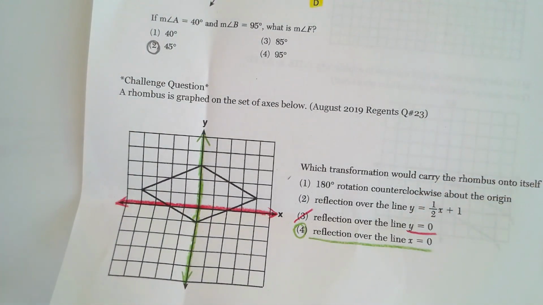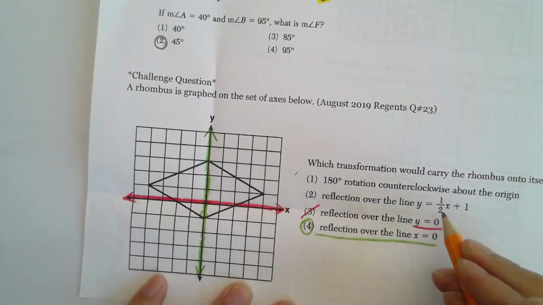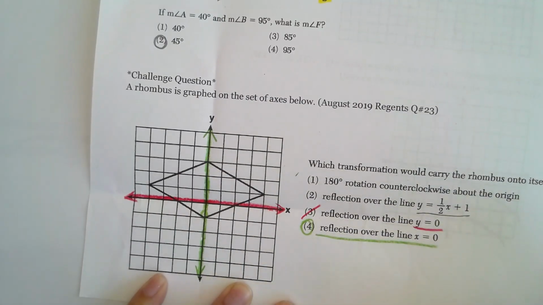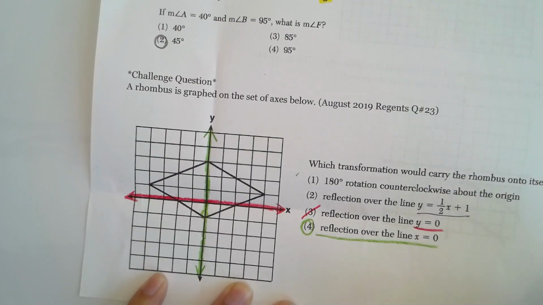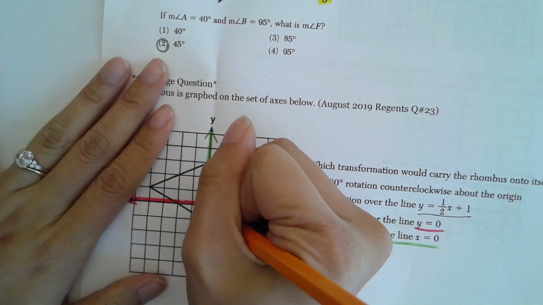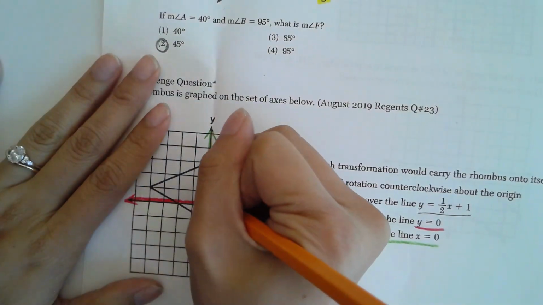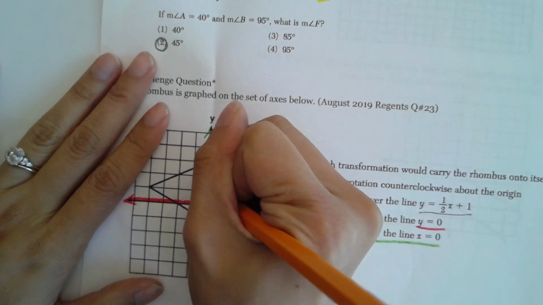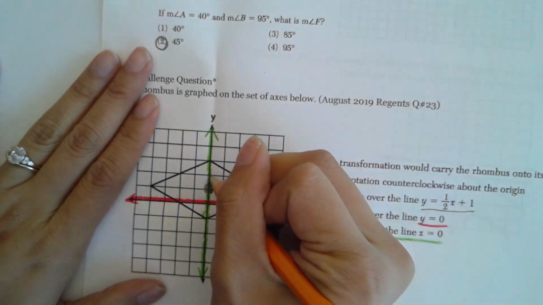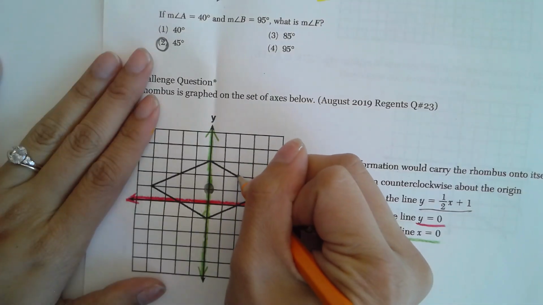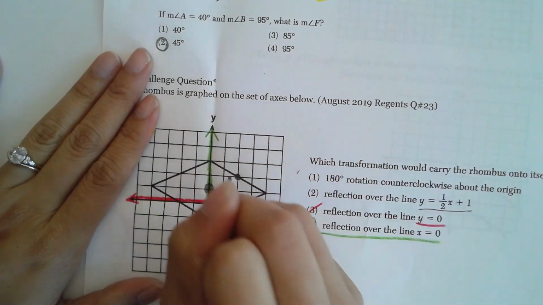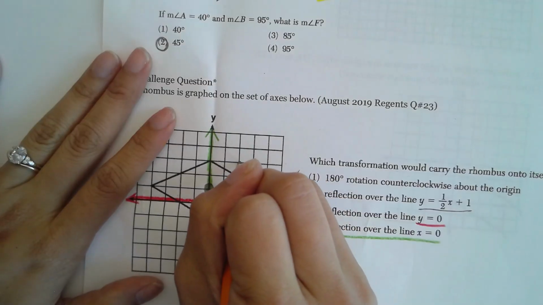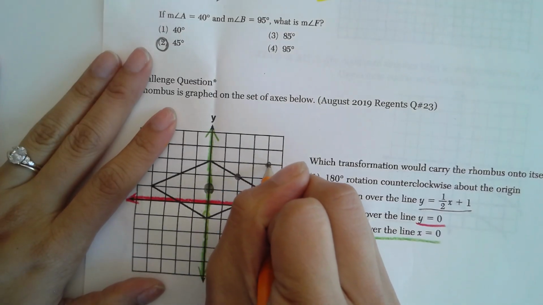And for number 2, the reflection over the line y equals 1/2 x plus 1 will look like this. We're going to look for when y equals 1 here. I'm going to start here as our y-intercept. And we will go up 1 and to the right 2 because it is a positive slope. So we go up 1 and to the right 2.